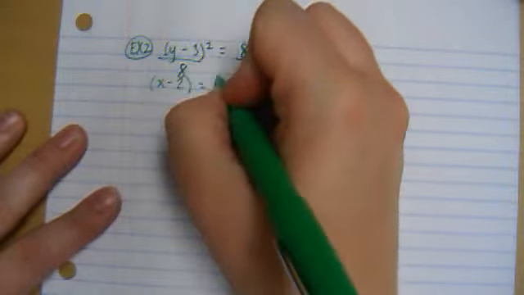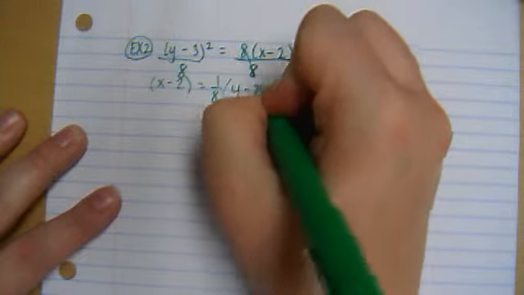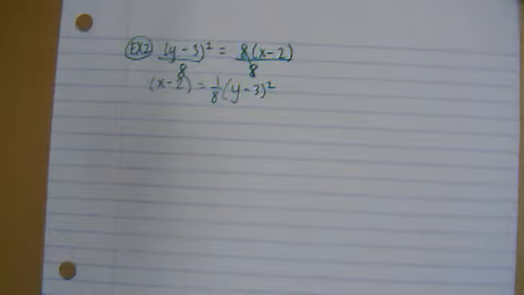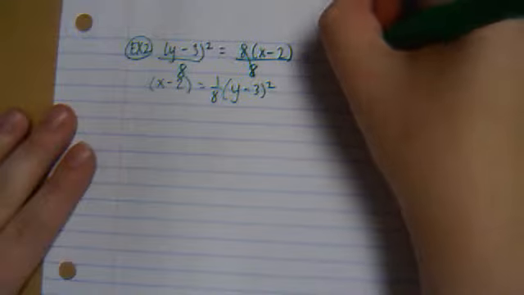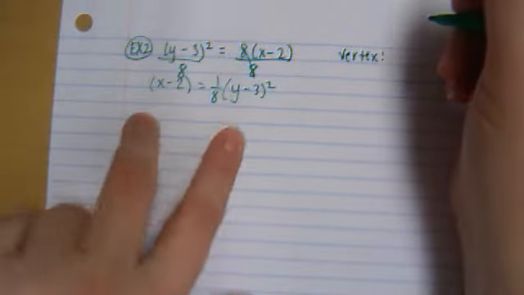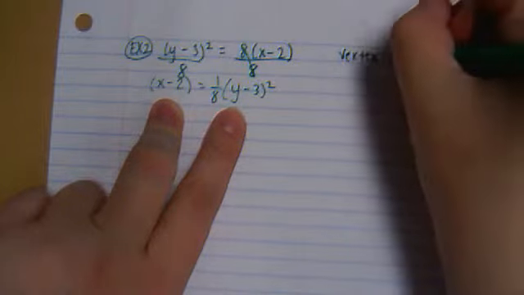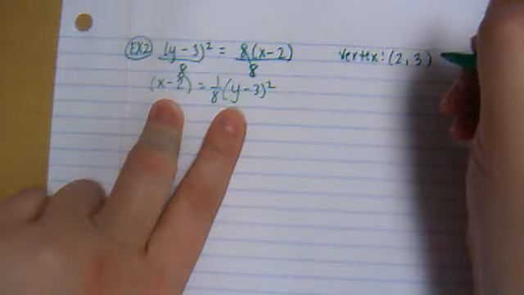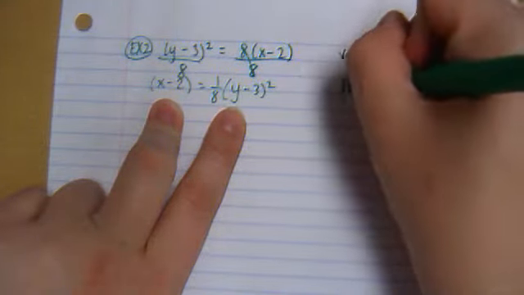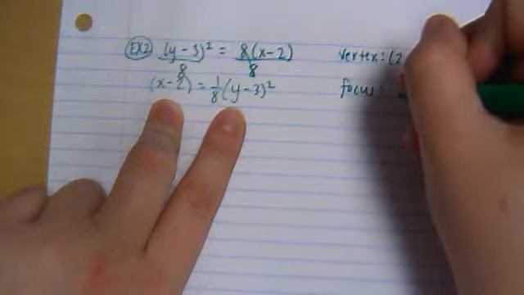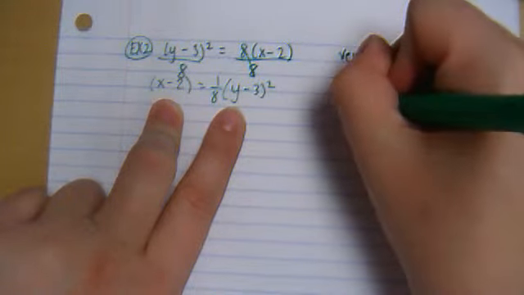Okay, when I do that, I get x minus 2 equals 1/8 times y minus 3 squared. So with that, I can determine the vertex because it's whatever's being subtracted from the x and y. Okay, so the vertex is going to be (2, 3). I can determine the focus after I figure out what c is. Same with the directrix.